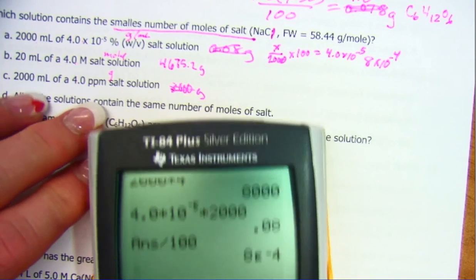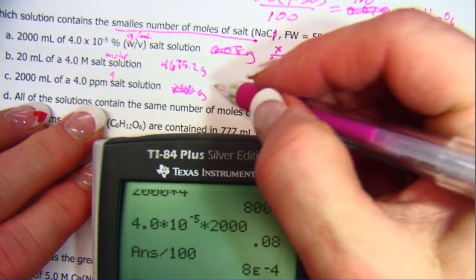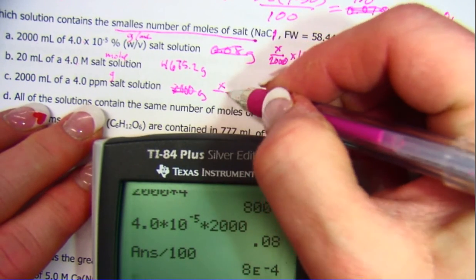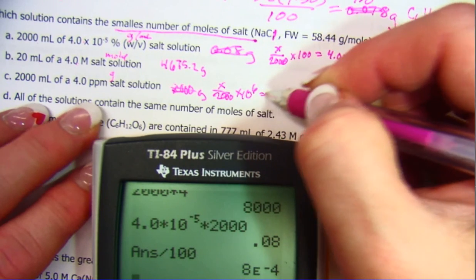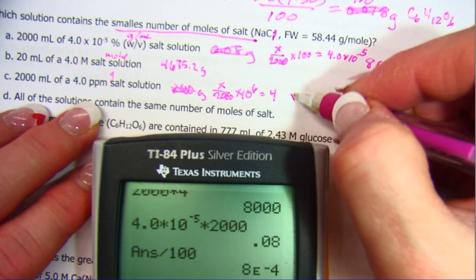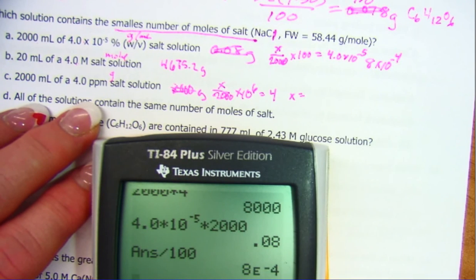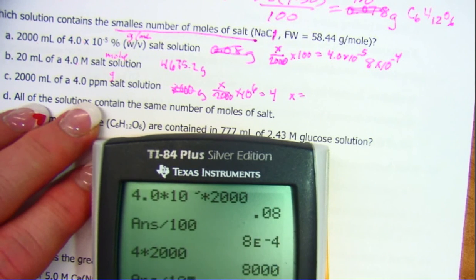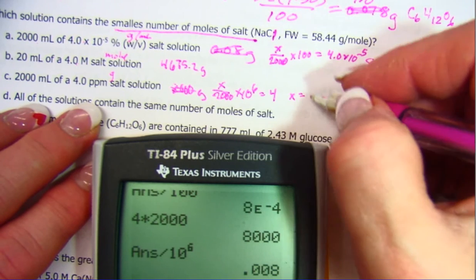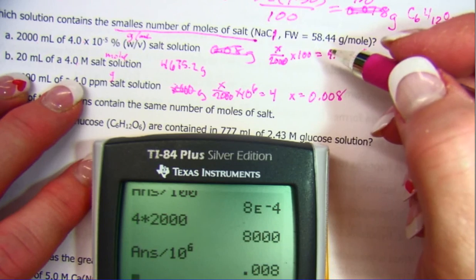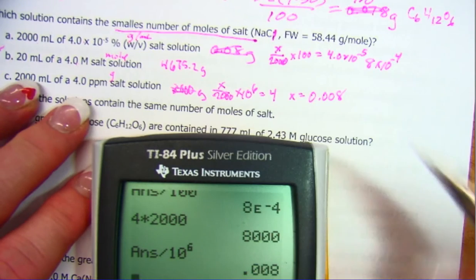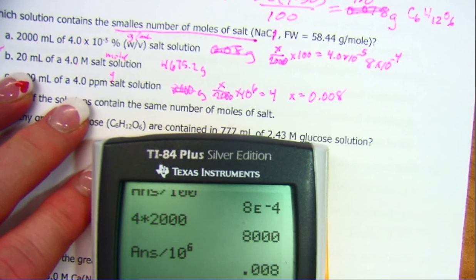On the bottom one here, this one is actually X divided by 2,000 times 10 to the 6th equals 4. So to solve for X, I'm going to take 4 times 2,000 divided by 10 to the 6th, and I end up with 0.008. So the winner is, oops, let's make double sure here.